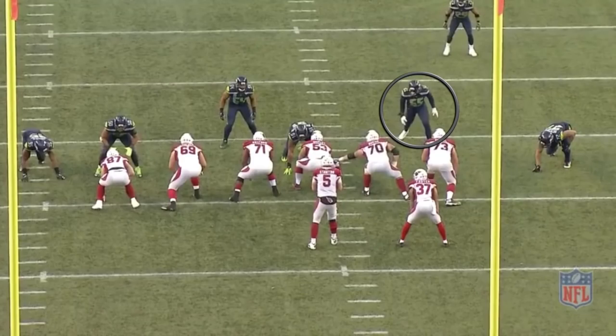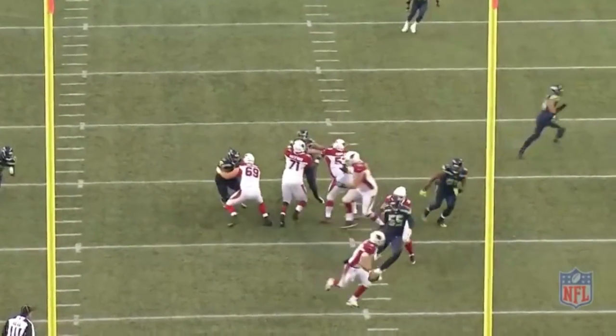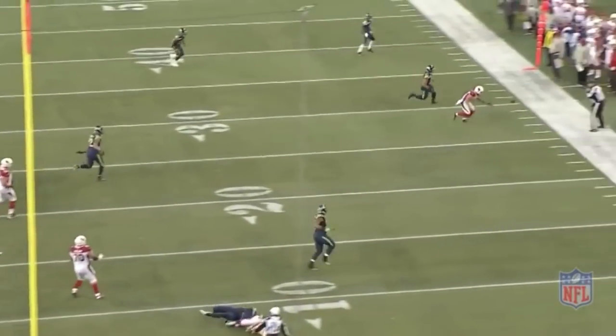Clark is in a 4 shade. He does a B-gap blitz. He splits the double team, which causes Drew Stanton to reset the pocket. He almost got the sack, but he'll take the quarterback hurry.